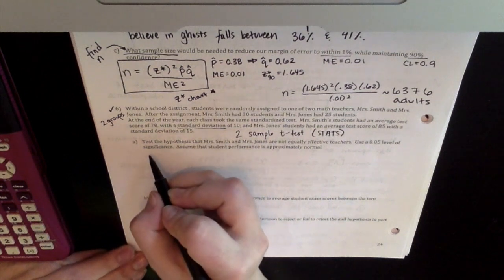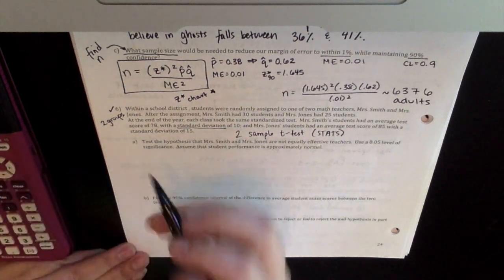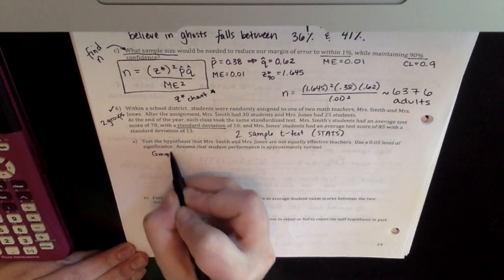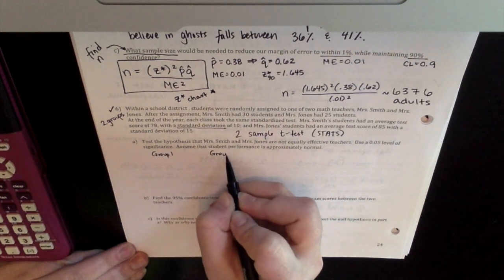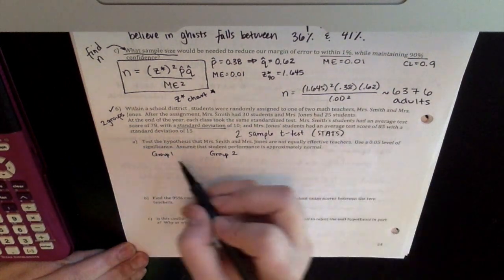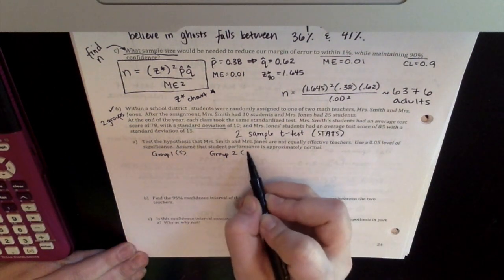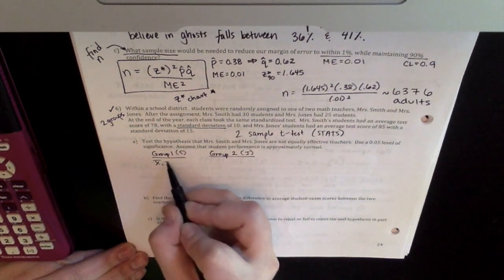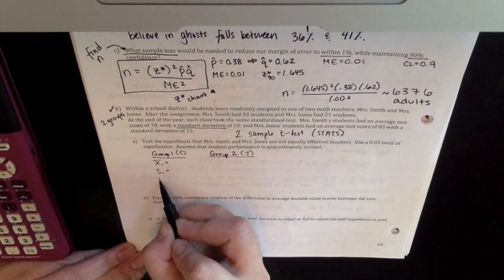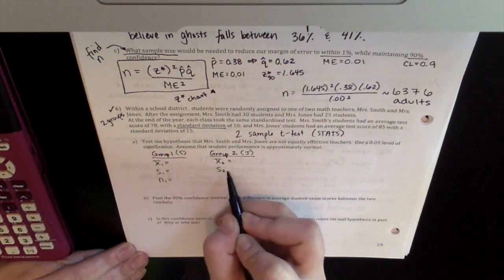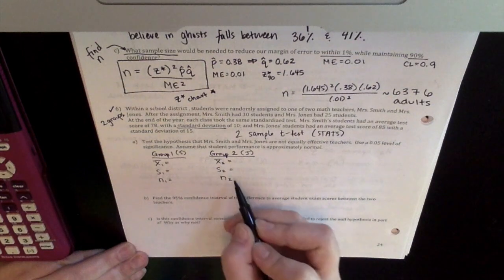So let's see what we need to record. If you need to, check your calculator, but we're going to need to know who group 1 is and who group 2 is. And let's go in order. So we'll do Smith first and Jones second. So we need X bar 1, S1, and N1, X bar 2, S2, and N2.